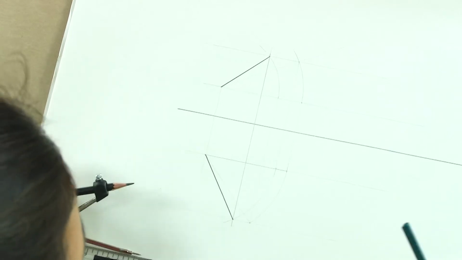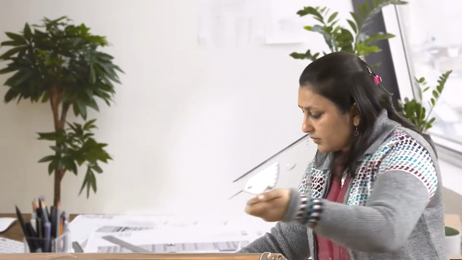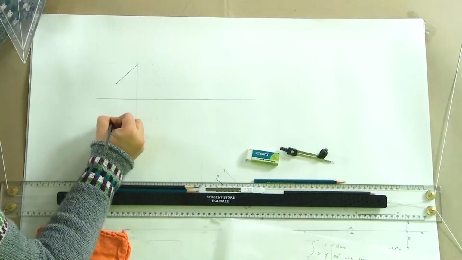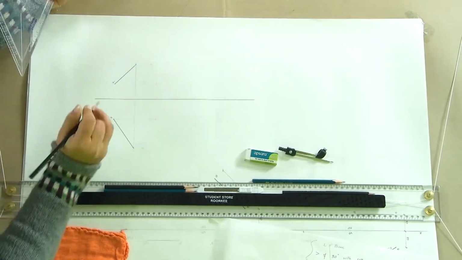Now, we have to see how do we label it. So, we start with the labeling here. We have this point A and we have this point A dash because it does not change.